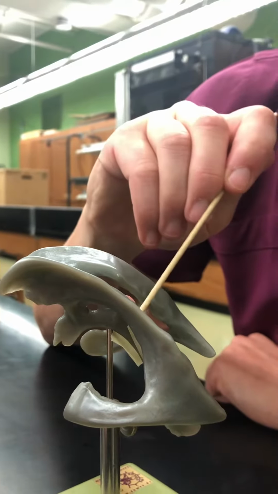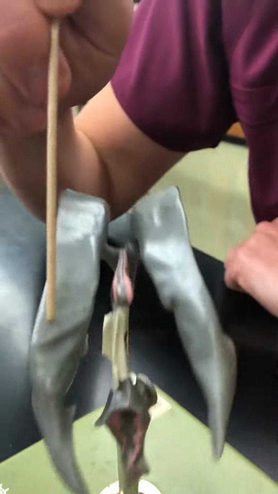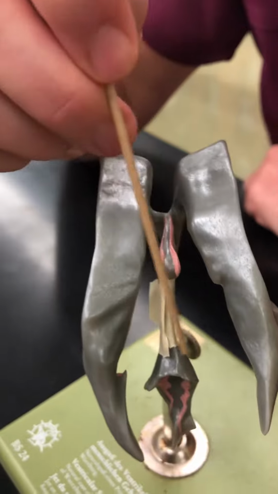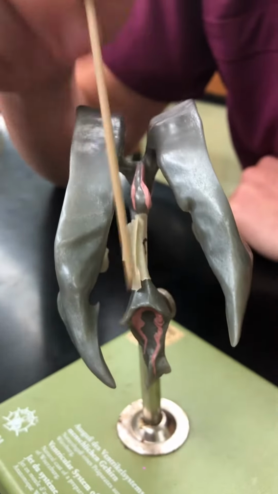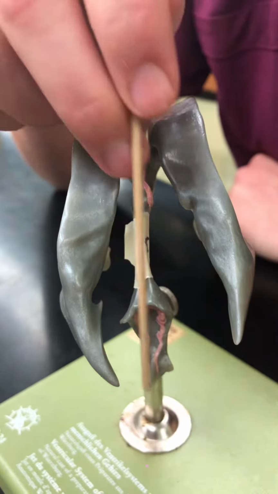Where this piece of tape is, this is actually a narrowing, and it's called the cerebral aqueduct, leading into this large opening that will then drop down into the spinal canal, called the fourth ventricle.